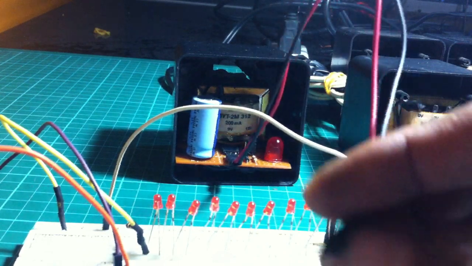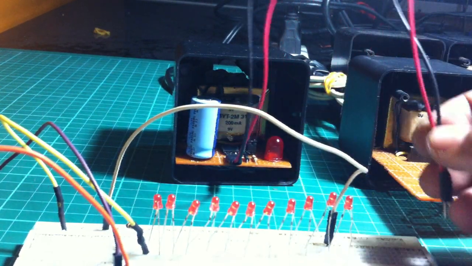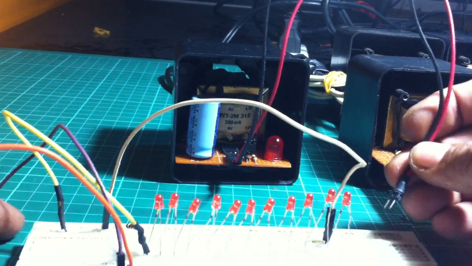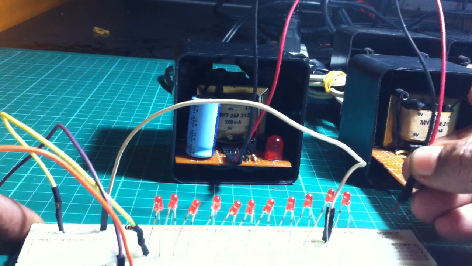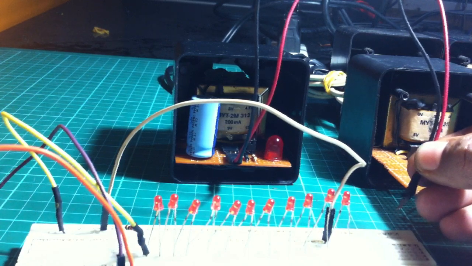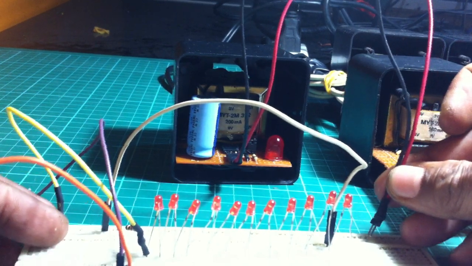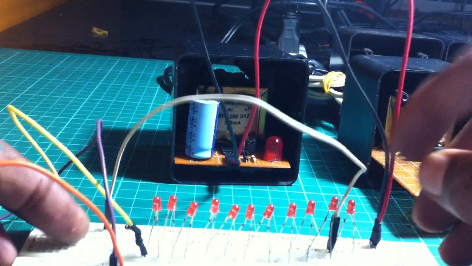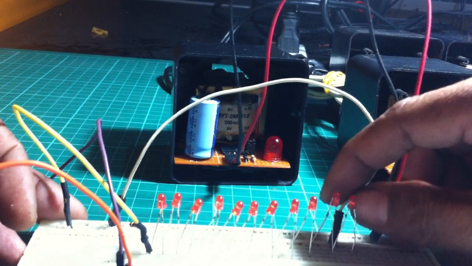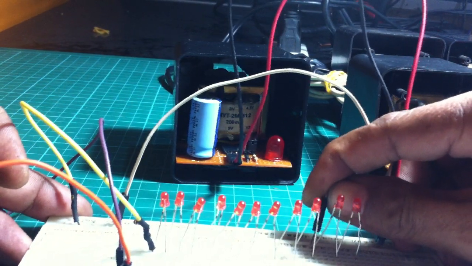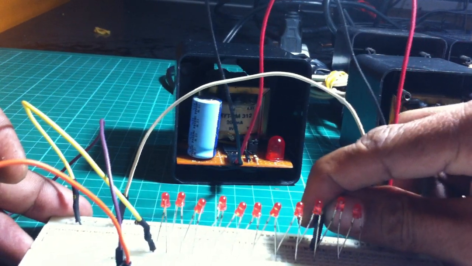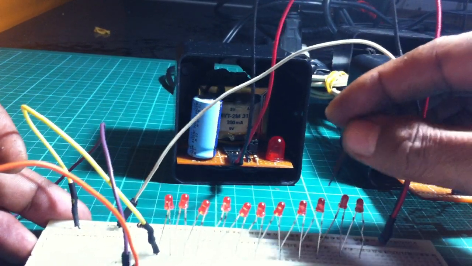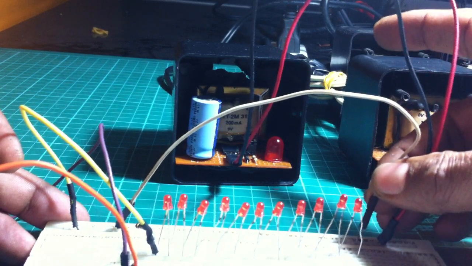Now we have this, the output of the module. We're going to connect this in here to our LED. Positive to positive, negative to negative. And now we're going to see how many external LEDs are going to work. Seems nothing. Let us see this.